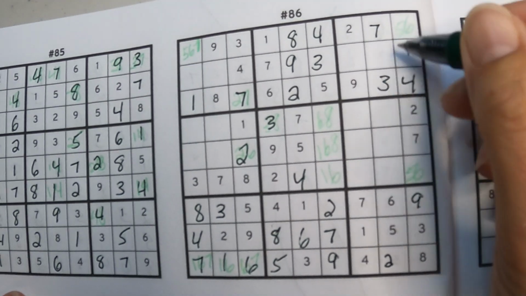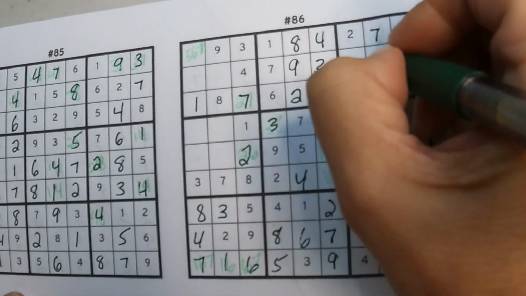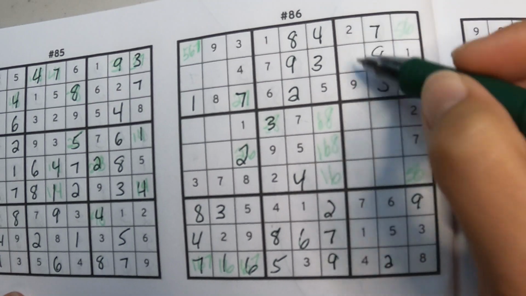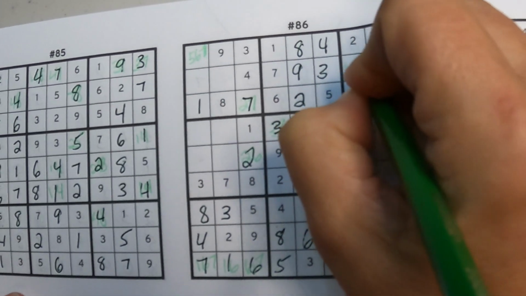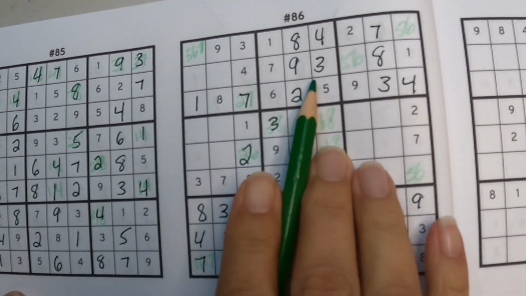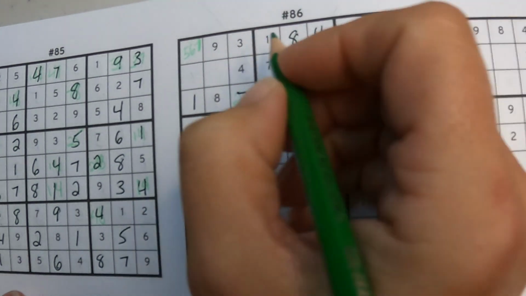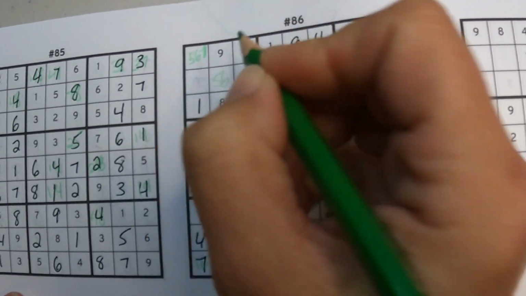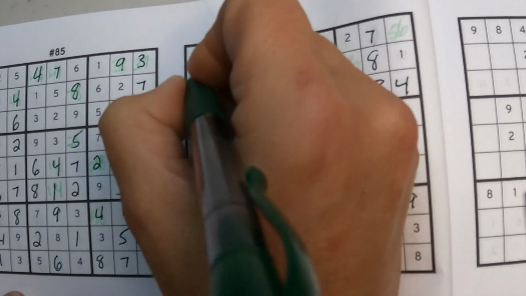Work on this box, we're missing 5, 6, and 8. We've got a 5, 6 here, so this is our 8. Got no other help, so 5, 6. For this row, looks like we're missing 2, 5, and 6. We've got a 2 here, so 5, 6. And since our 2 can't be there or there, it must be here.